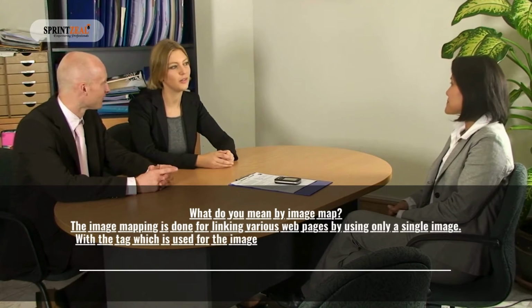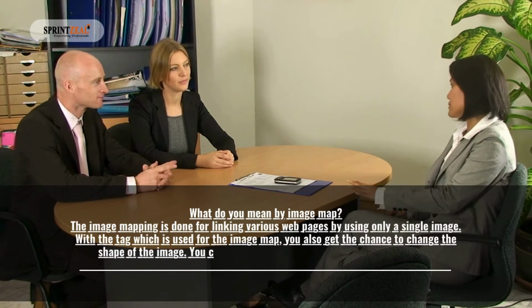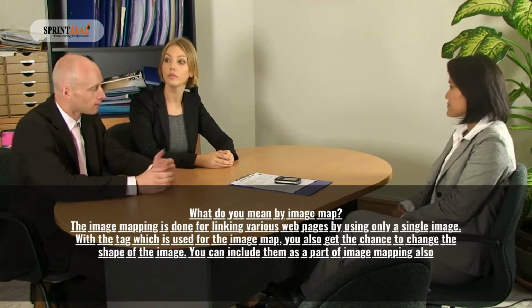With the tag which is used for the image map, you also get the chance to change the shape of the image. You can include them as a part of image mapping also.